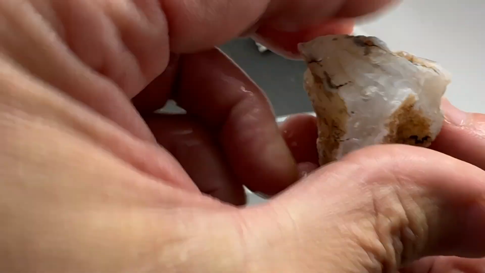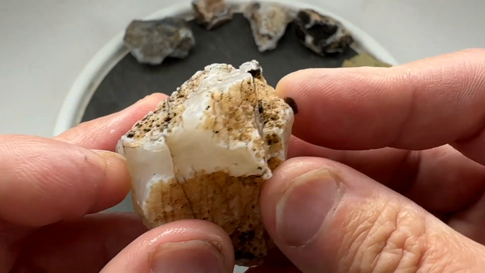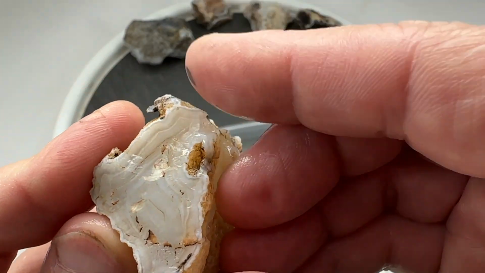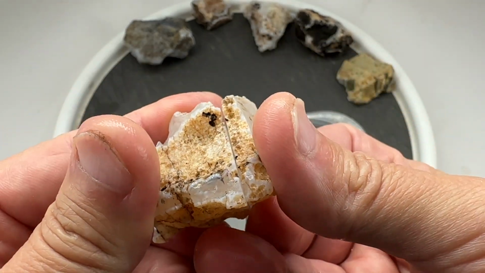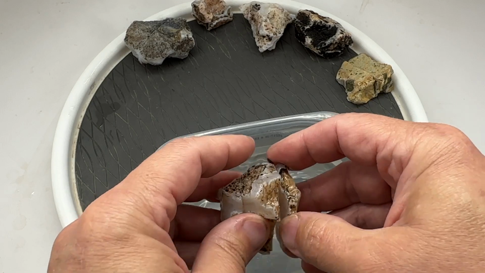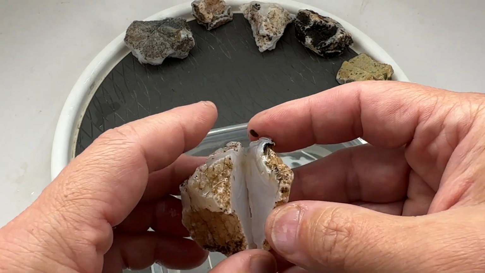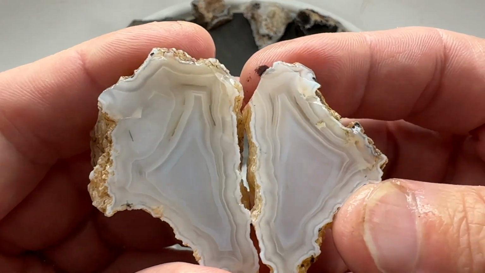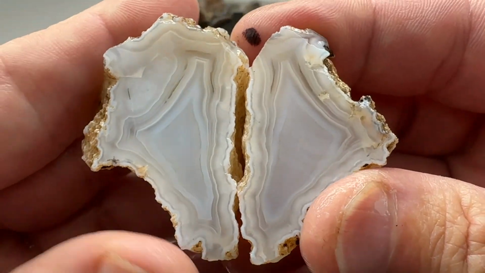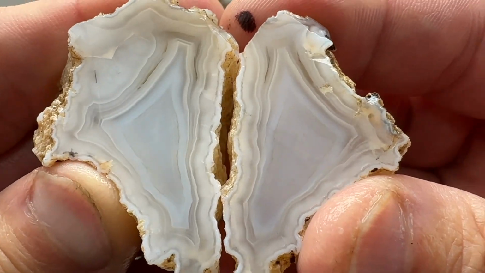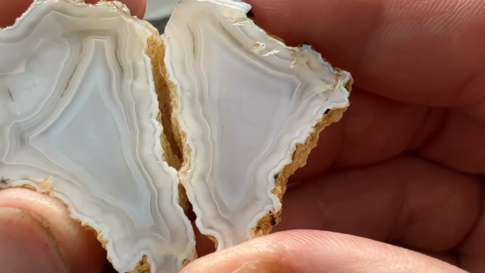Next up. So this one ended up wanting to cut parallel to that biggest face. I knew it was going to go through a little bit of window on the edge there. Let's see how it came out. Oh, I didn't lose any of the good pattern. Came out pretty good, actually. Nice pattern.